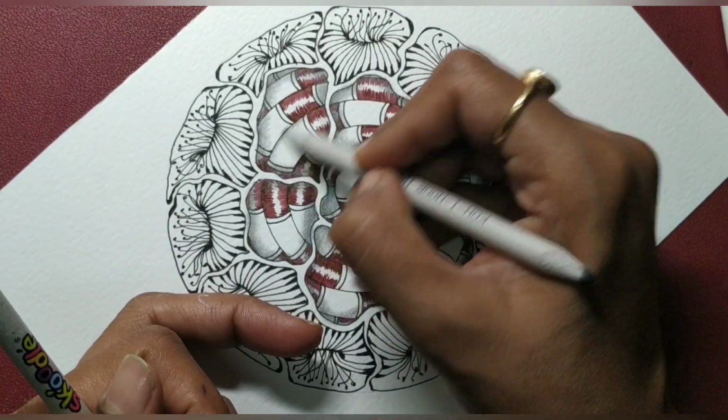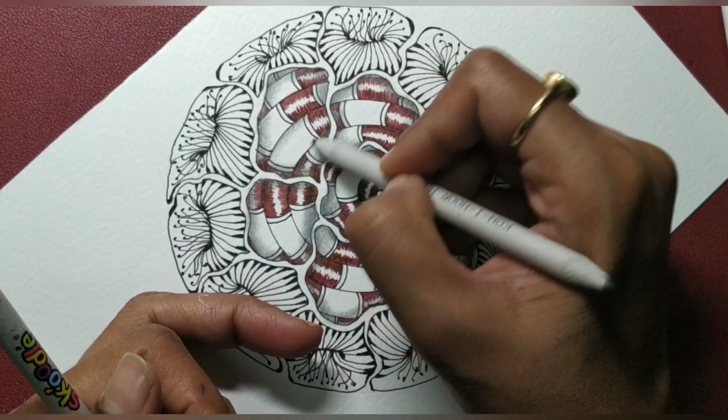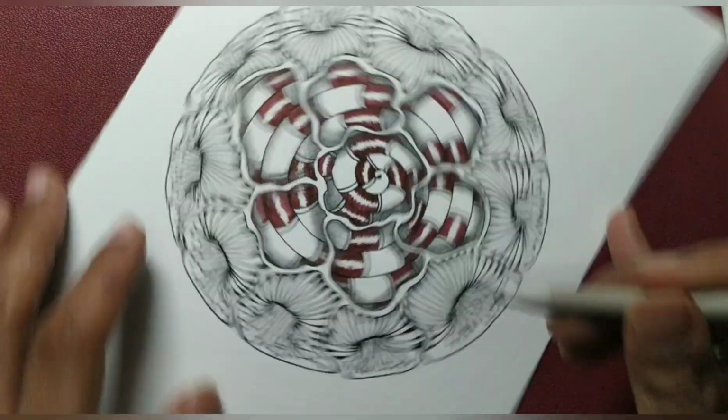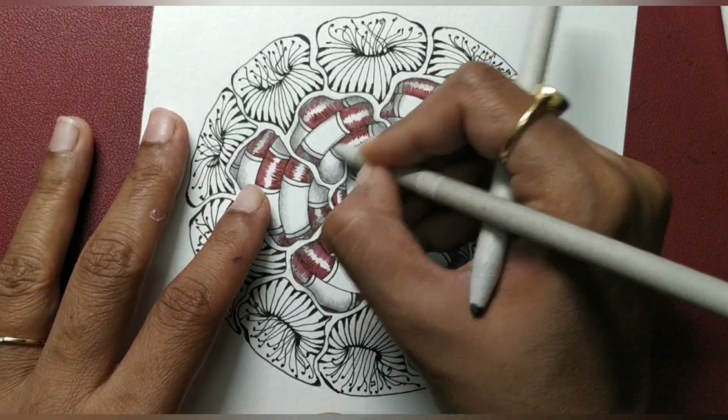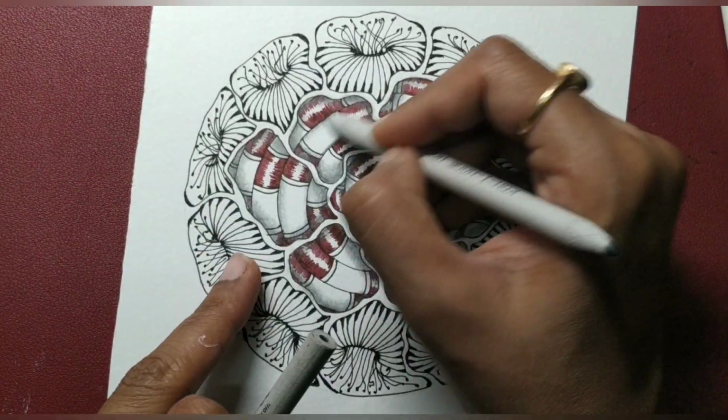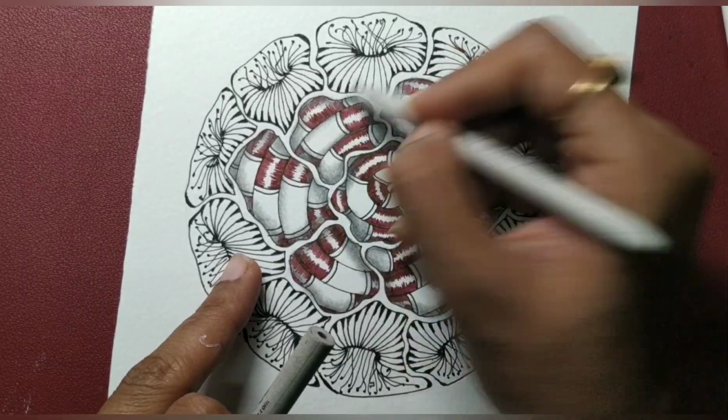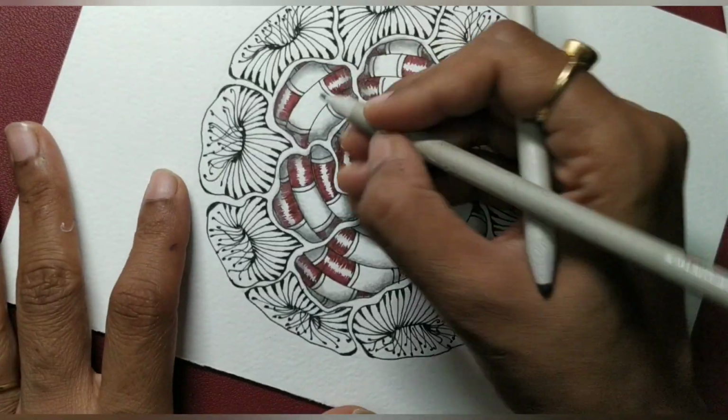So now that I've highlighted my Pangea, I'm now going to add little touches of shading under some of the lines, right? Not all. Where I can, just going to add some touches.